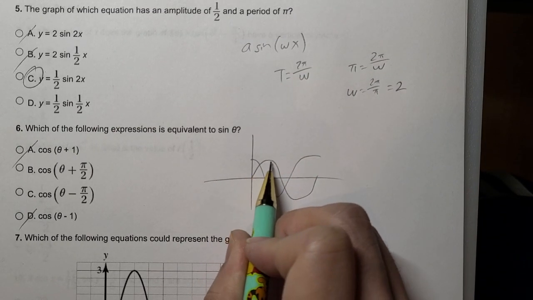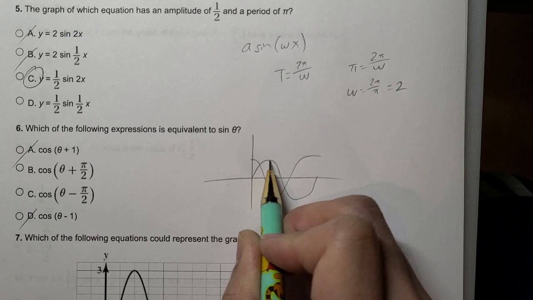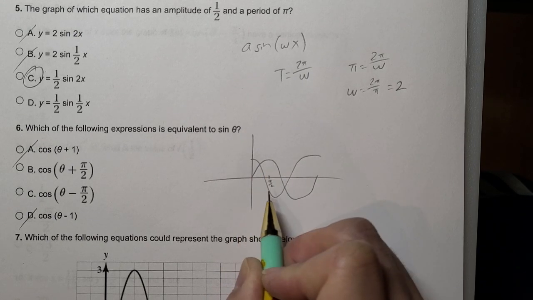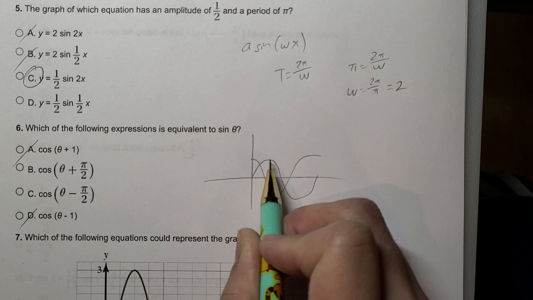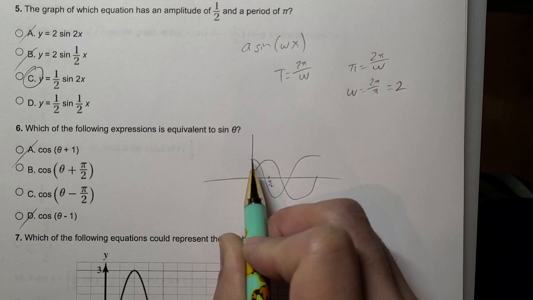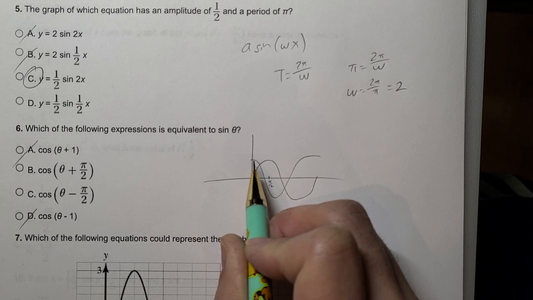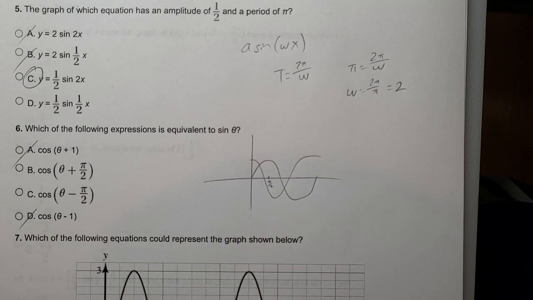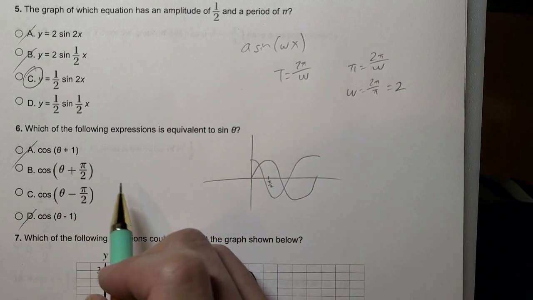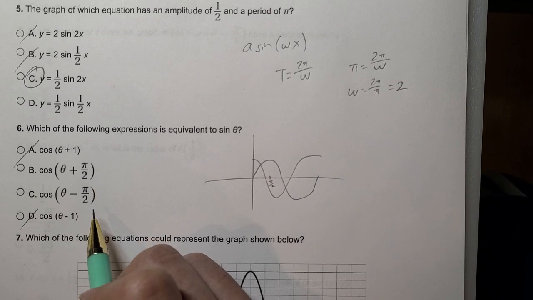This is where the sine reaches the max at pi over 2. So didn't this shift to the left by pi over 2 for the cosine? So it shifts to the left. Okay, we gotta still be careful.